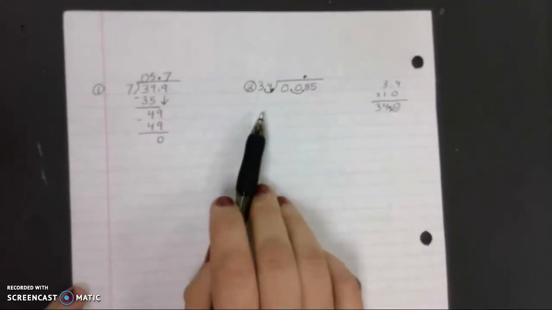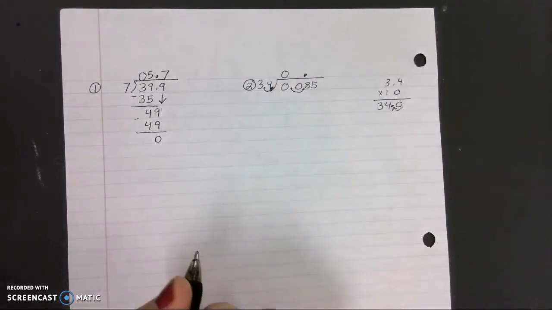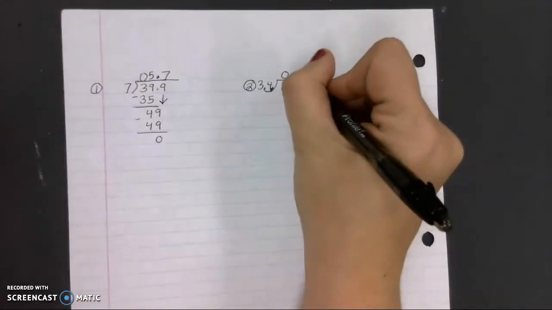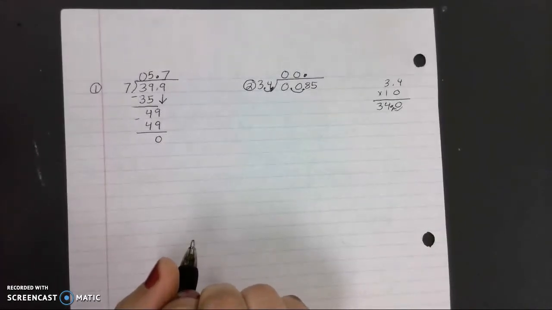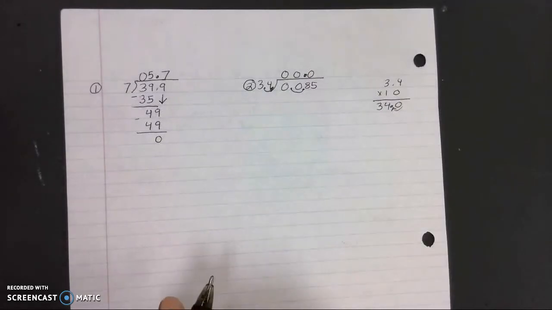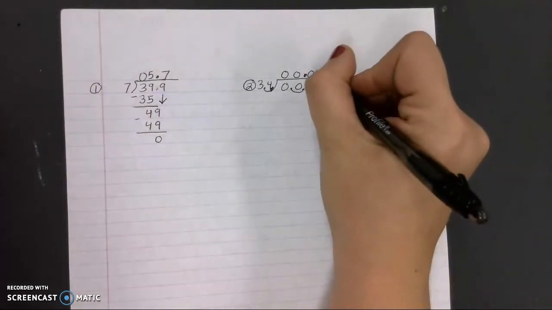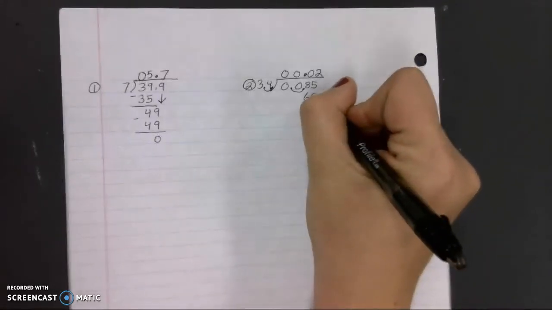So we are ready to divide. 34 into 0 cannot go into 0, so we put a 0. We have another 0. Now I want to see how many times 34 can go into 8, which is also 0 times. Now 34 into 85. I know it can go in 2 times, which is 68.